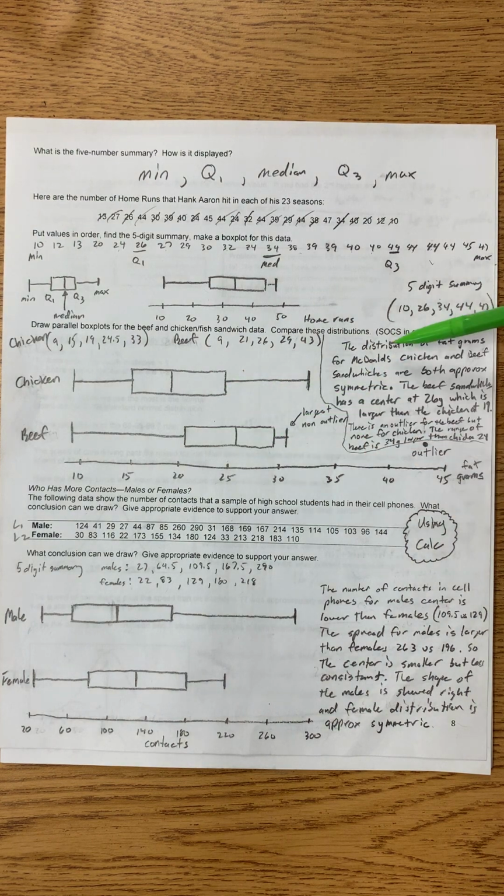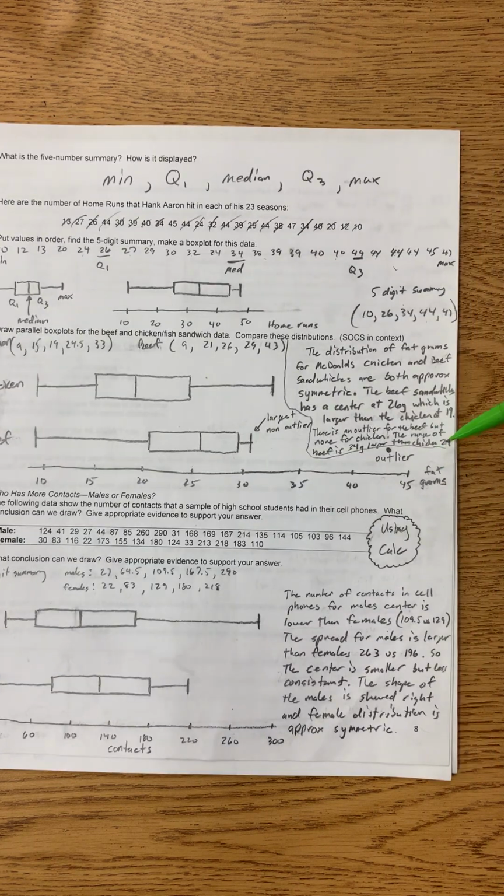Okay, and then when I'm comparing this, the distributions of fat grams for McDonald's chicken and beef sandwiches are both approximately symmetric. I'll go back to that in a second. The beef sandwiches have a center at 26, which is larger than the chicken's at 19. And there is an outlier here behind the 19 and one here behind this 24, but the machine cut it off. I didn't rerun it for this. You're just going to take my word for it. There is an outlier on the beef, but there is not one for the chicken. And then the range of the beef is 34 grams, larger than the chicken's 24 grams.